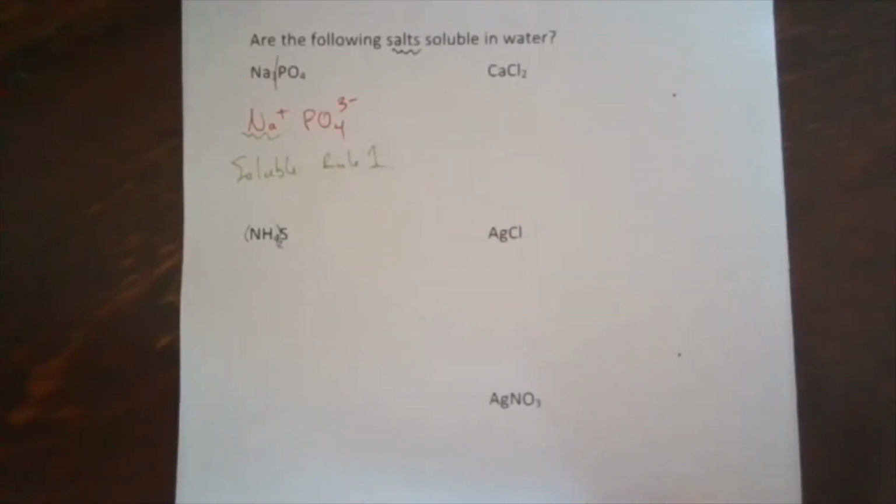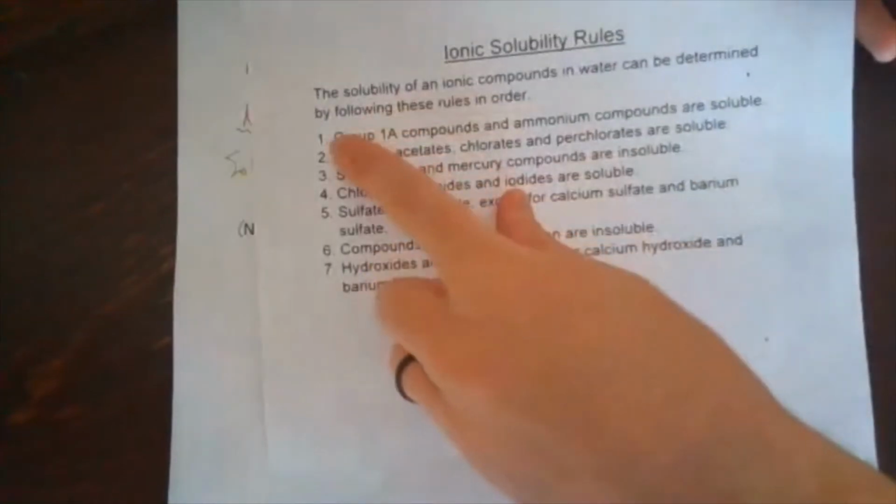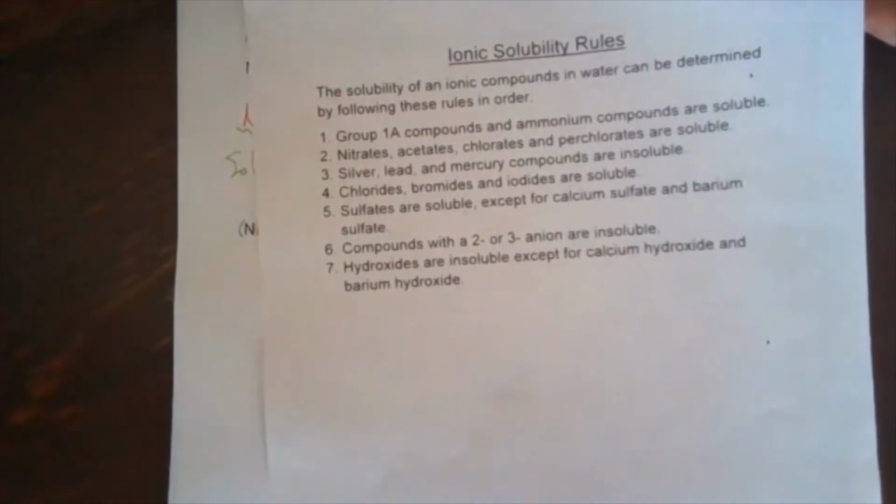You will note I did not analyze phosphate. The PO4 3- doesn't matter. When I look at these rules, once I find a rule, in this case rule 1, that's true, that's just how it goes. This is a soluble compound.